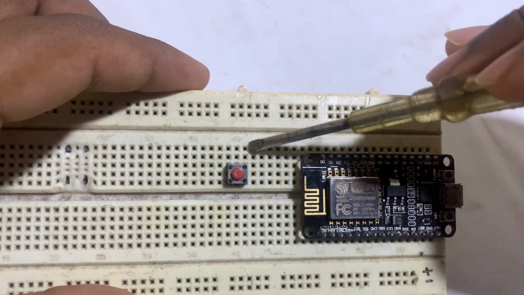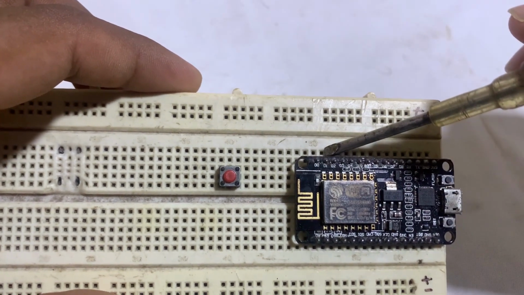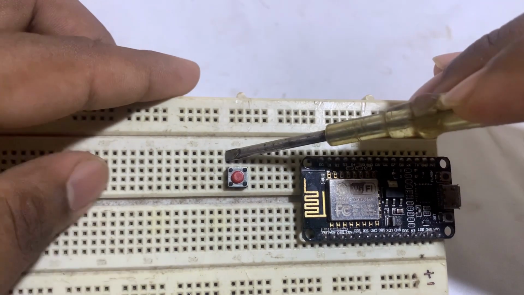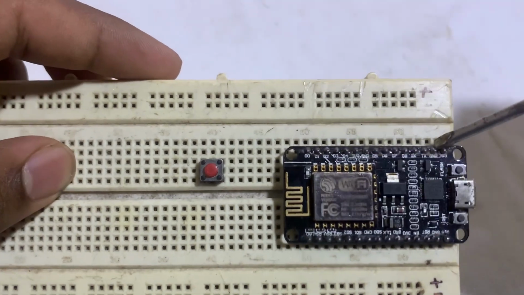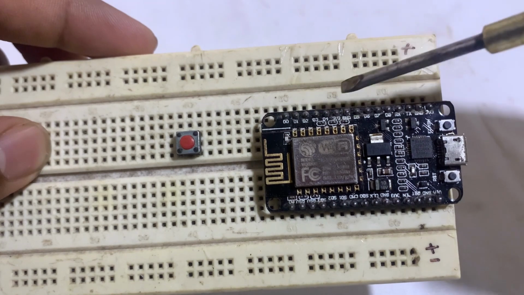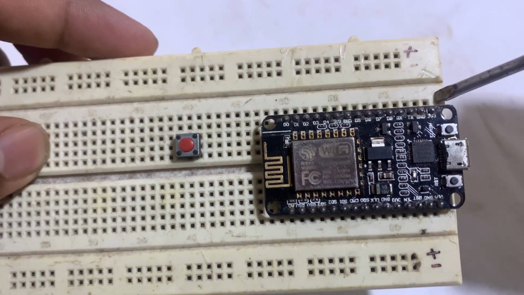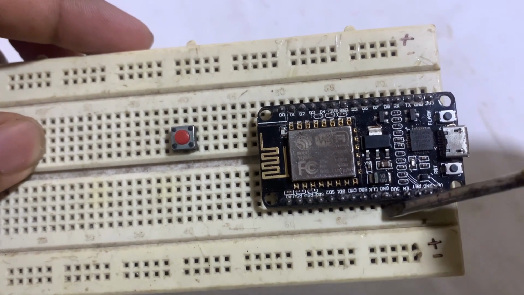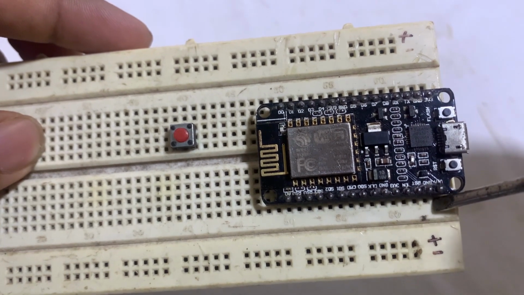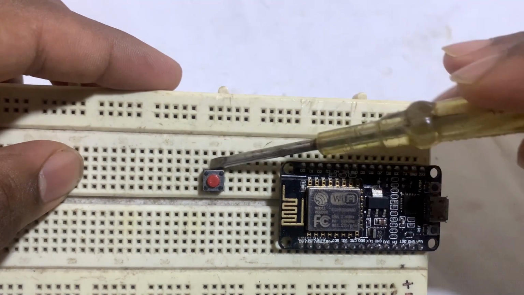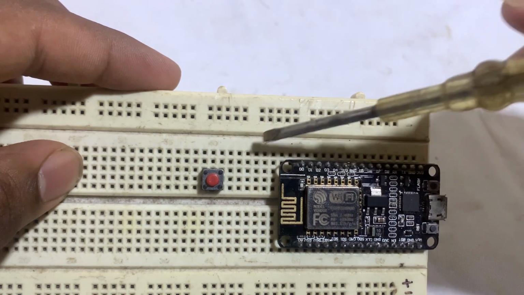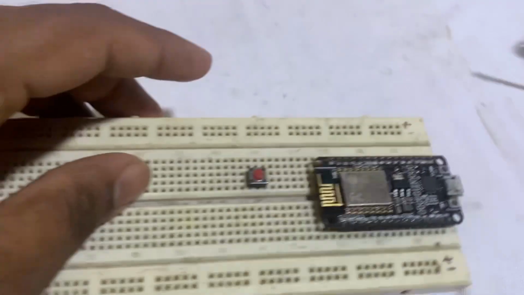So one of the contacts I am just going to connect to D1 of the NodeMCU, and the other contact I am going to connect to ground of the NodeMCU. You can use any one of the grounds of the NodeMCU. You can see here I have a ground, here a ground, and also here and here. So we can use any one of the grounds, and the other end of the push button I am going to connect to D1 of the NodeMCU.